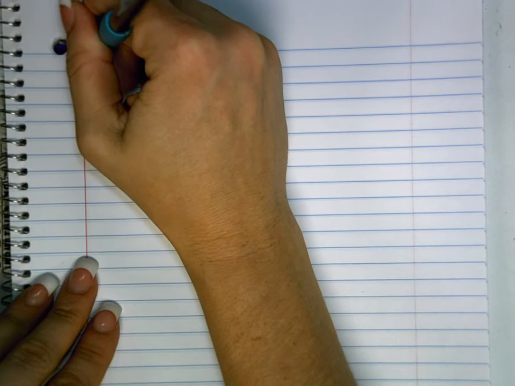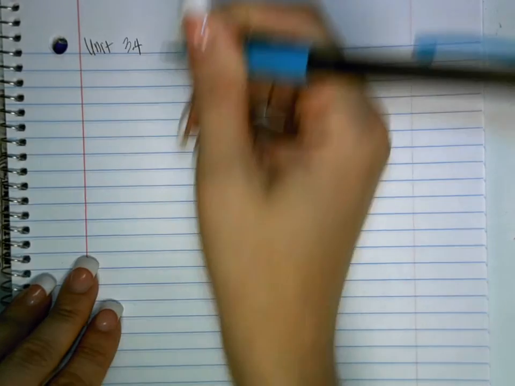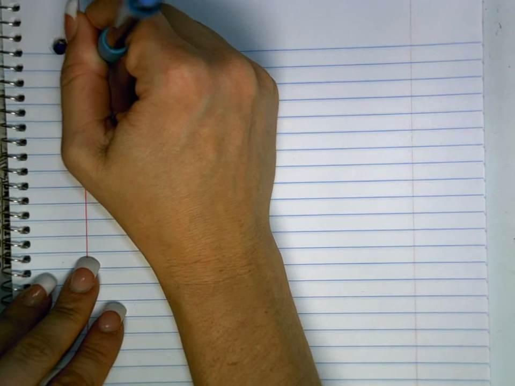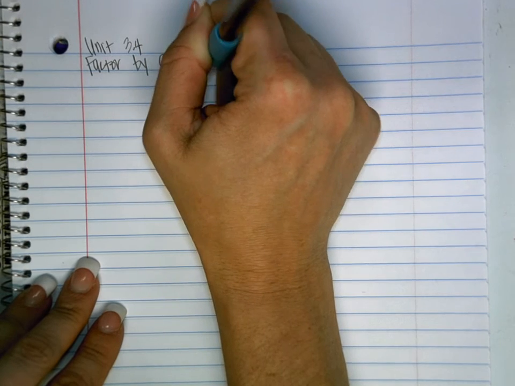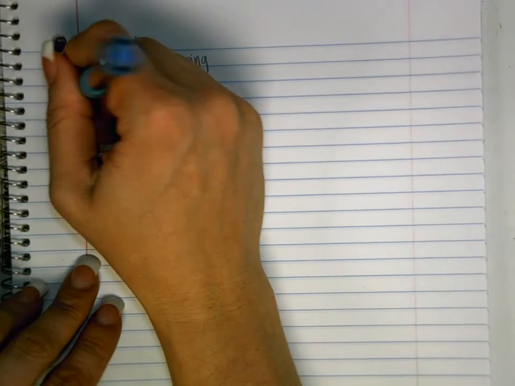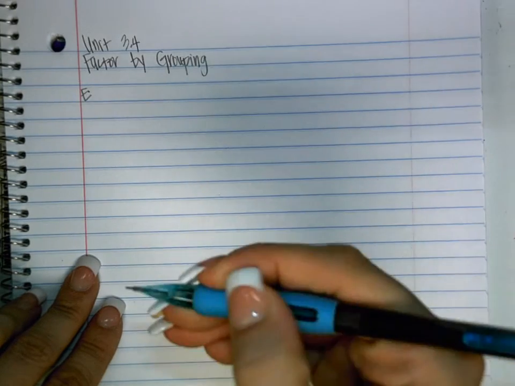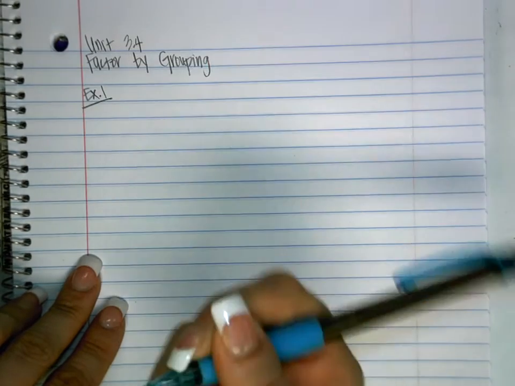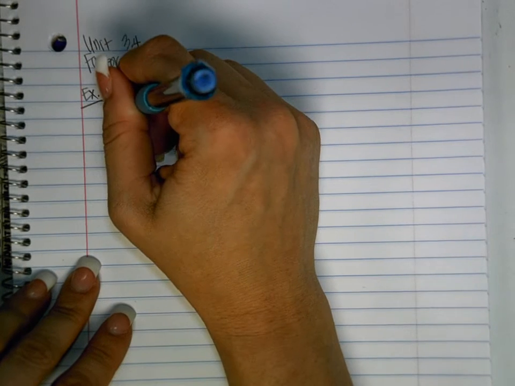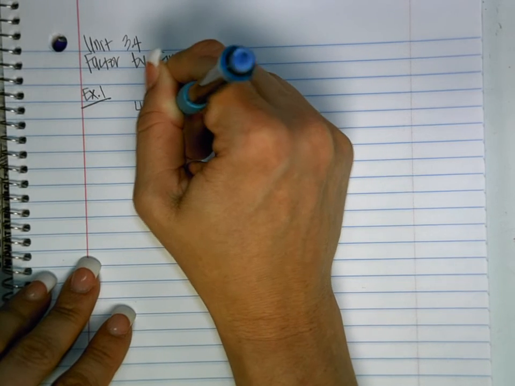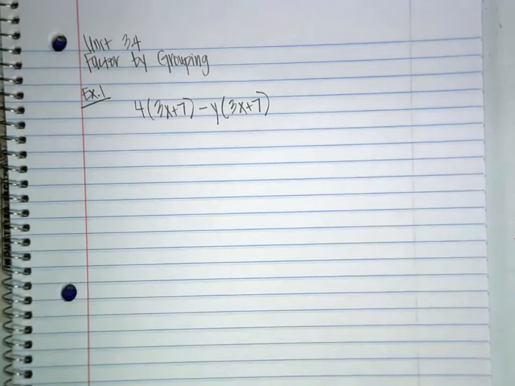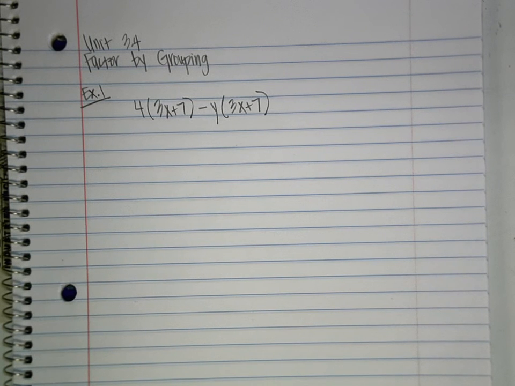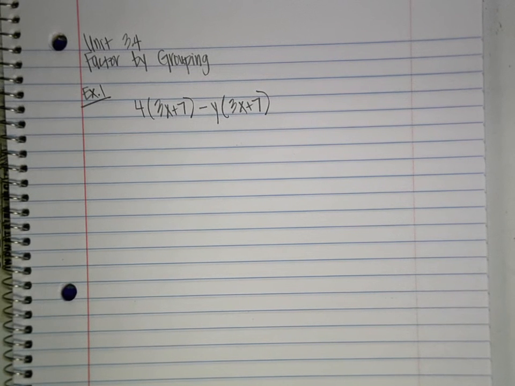Okay, so today we are on 3.4 and we are working on factor by grouping. The first part of the problems are going to start out where they're already kind of pre-factored for you. You're going to see something like 4 times 3x plus 7 minus y times 3x plus 7. This is already pre-factored for you, and you did factor by grouping in Algebra 1, but a lot of people don't quite remember it because it's not something that we use very often.